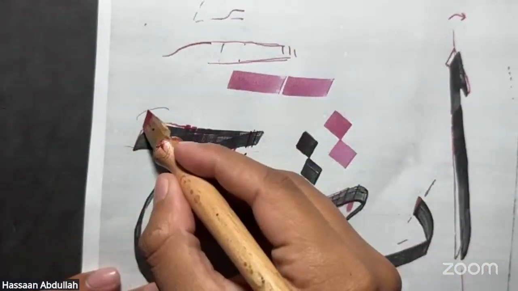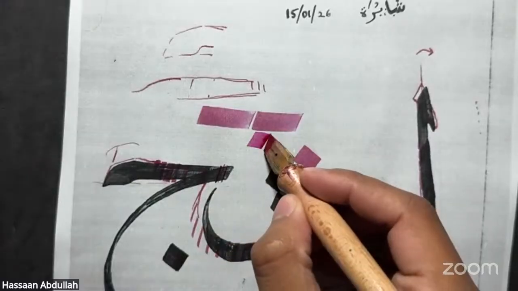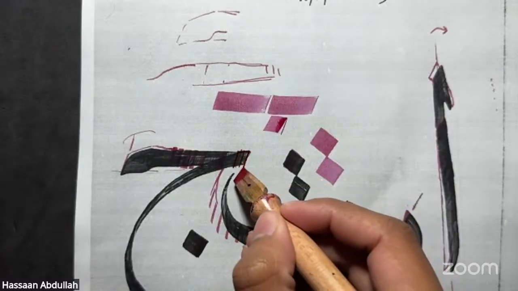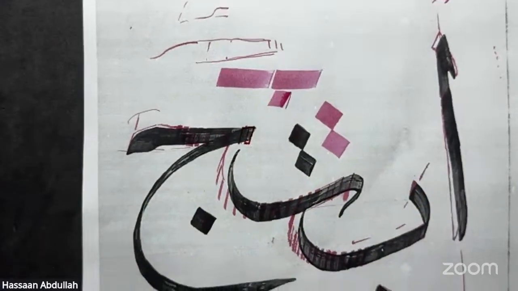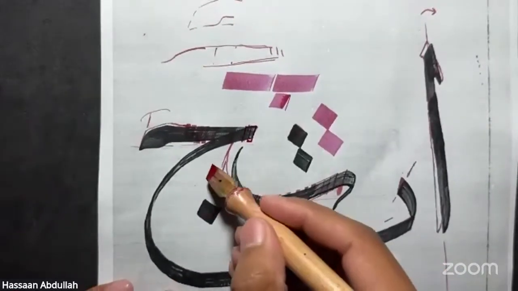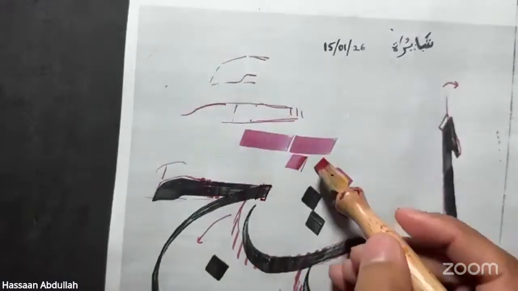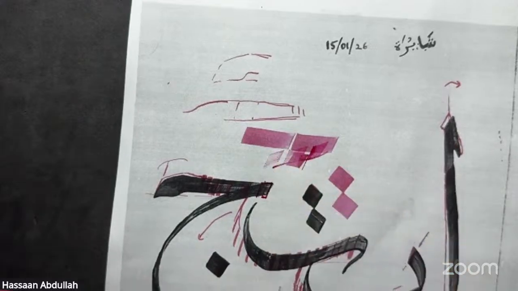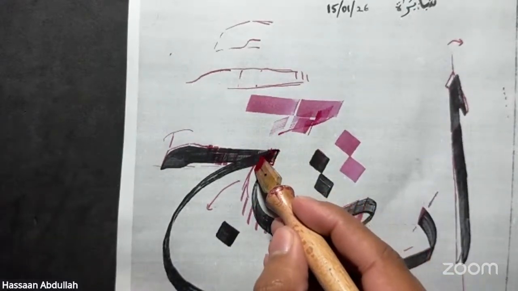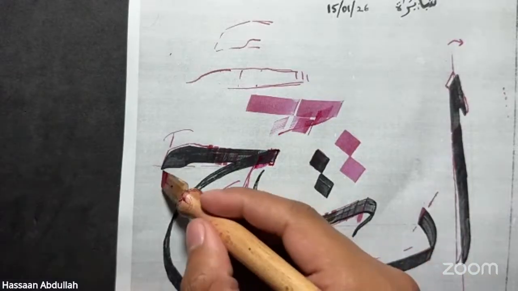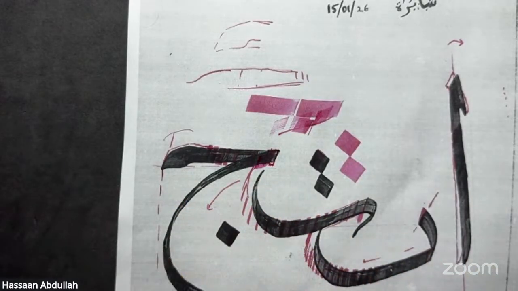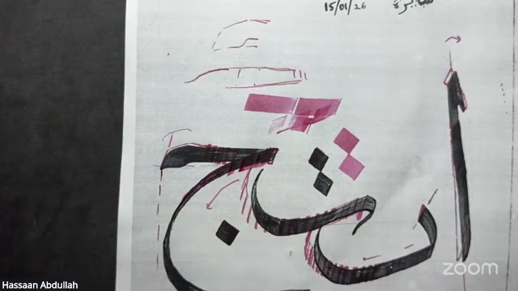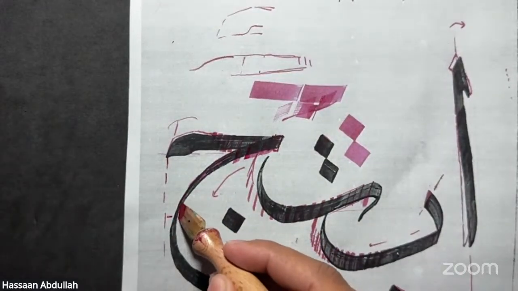And this is again too much like this. Okay, it should feel strong. And again, that thing, why is it not going like this? It should be like this. There should be some space here.